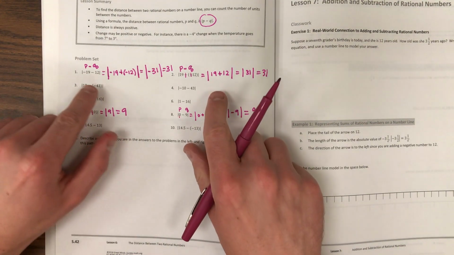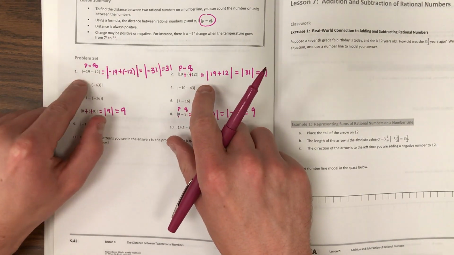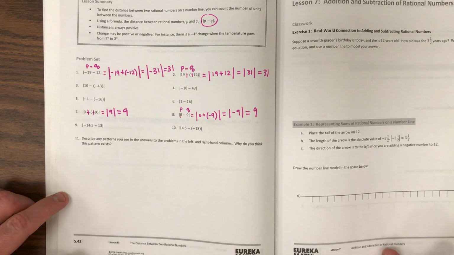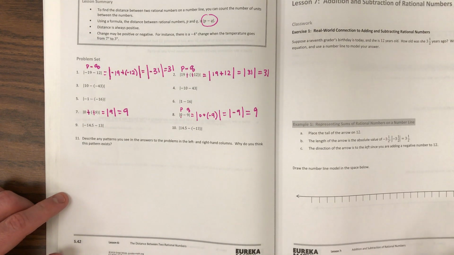I think if you're doing these and you get a different number for one on the left and one on the right, that probably means you messed something up. So I would go back and double check and then answer number 11 if I assigned it. And if I didn't assign it, you want to do it.